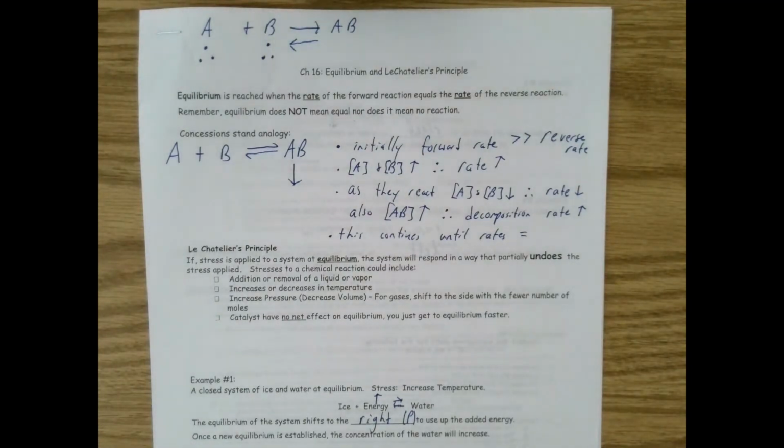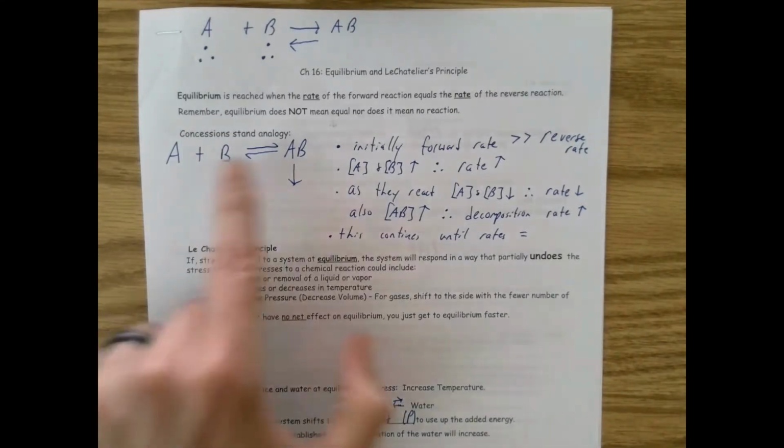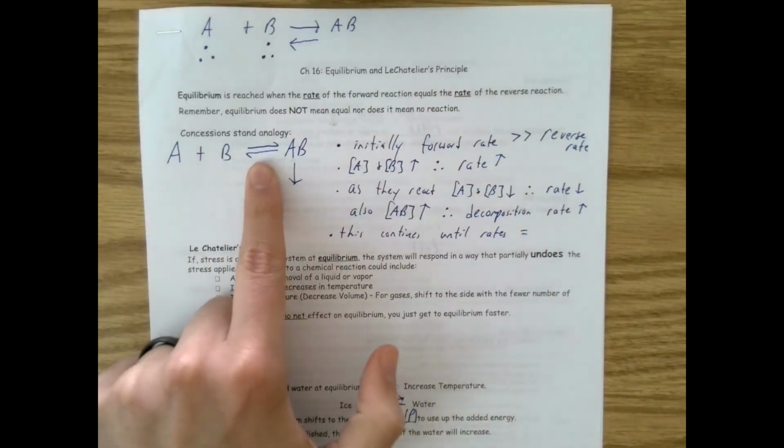So for the forward rate and the reverse rate to be equal, the reverse rate has to exist, right? So if a reaction is not reversible, can it have a reverse rate? No, it's just zero, okay? So for a system to be at equilibrium, the reaction has to be reversible. So it has to have the double arrow.